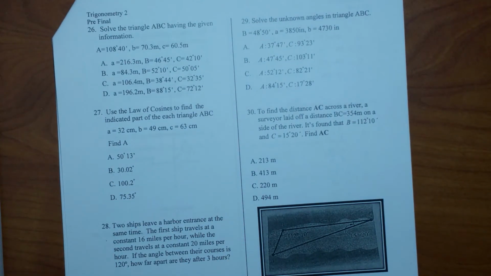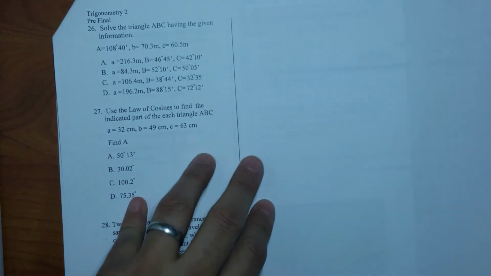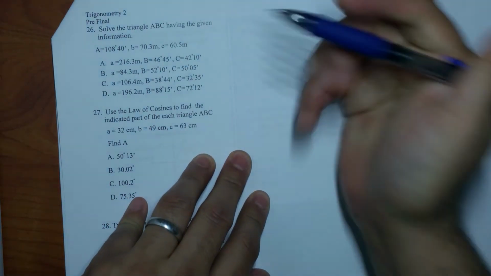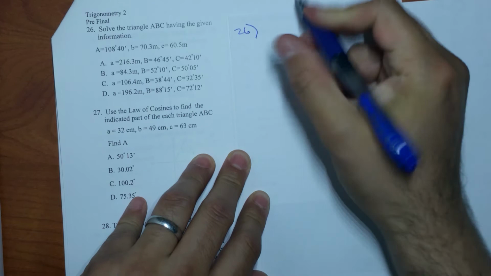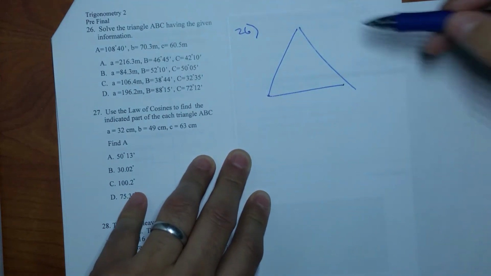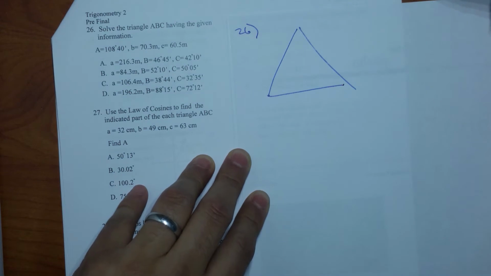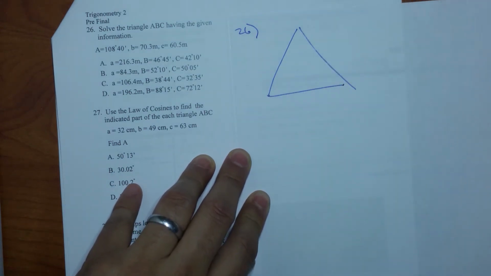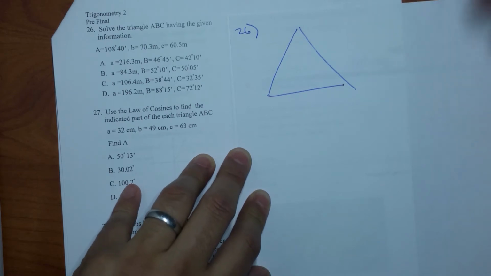Now, for 26, I need scratch paper. So on 26, whenever you see these triangles where it says solve for the triangle, and it just gives you a bunch of data, first thing you need to do, draw the triangle. So I'm going to number this 26. It doesn't matter if the angles actually match and it looks right. You just need to line up everything correctly.